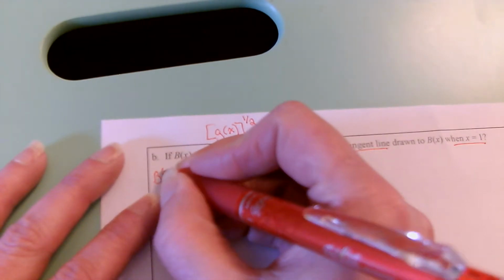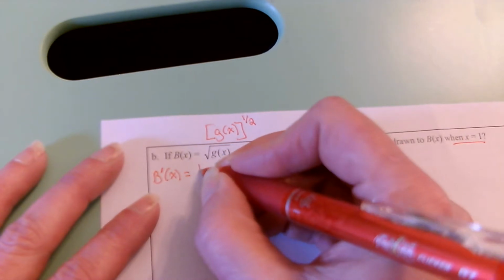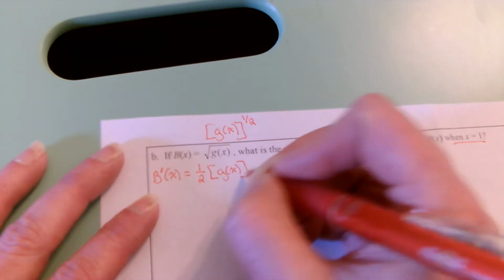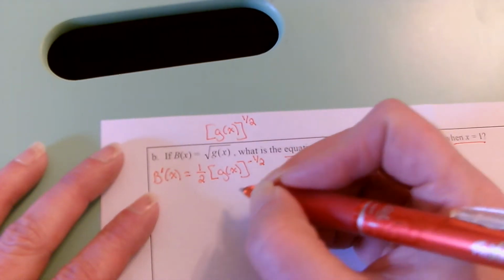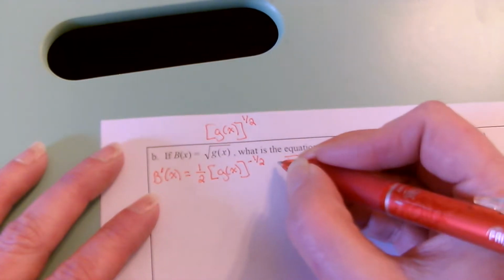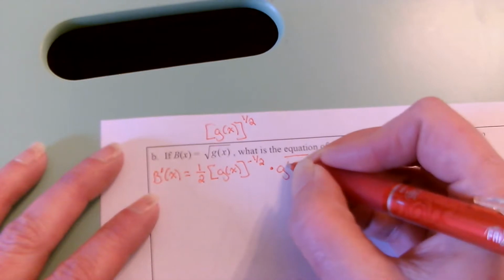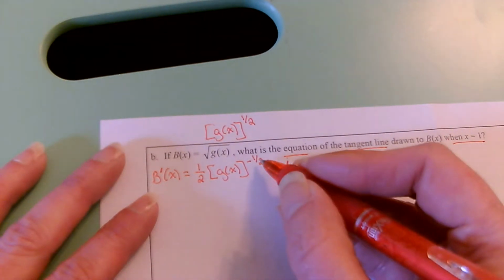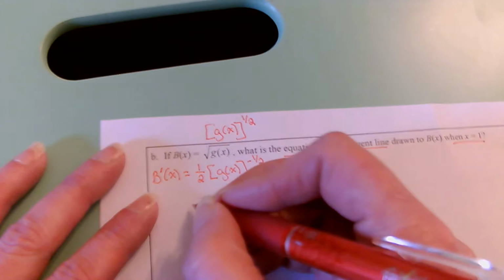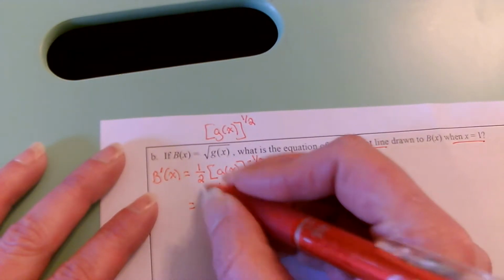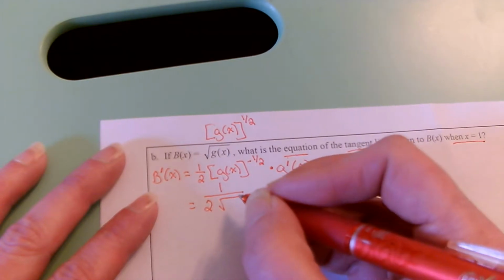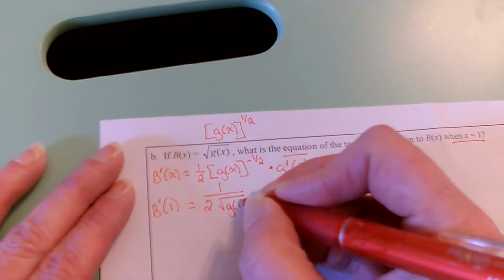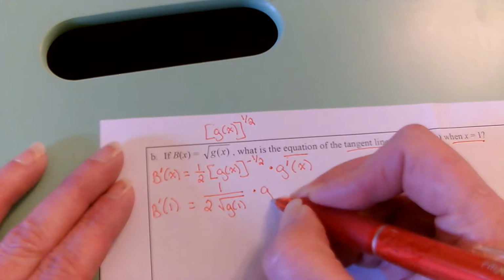So b prime of x is going to be 1/2 g of x to the negative 1/2. But then there's kind of a chain rule here. G is a function of x, and it's on the inside, so I need to multiply by the derivative of g. So, negative 1/2 in the exponent really means 1 over the square root. So this is 1 over, I'll just put the 2 with it, square root of, and we can go ahead and plug in 1. That doesn't hurt anybody. So square root of g of 1 times g prime of 1.